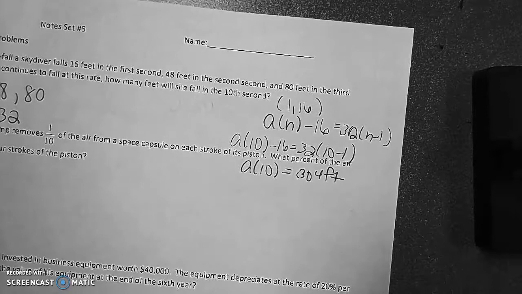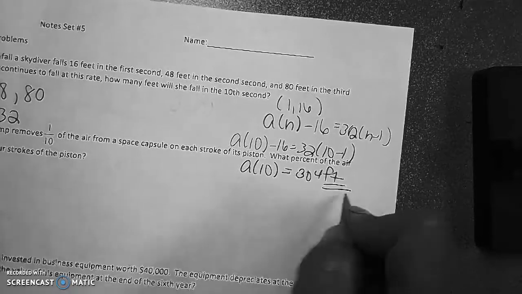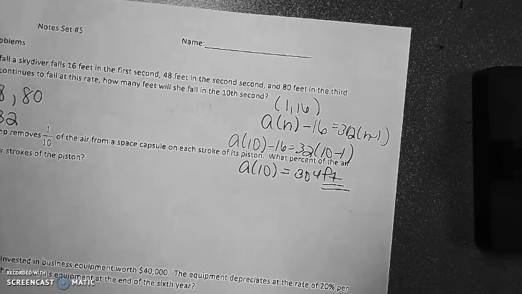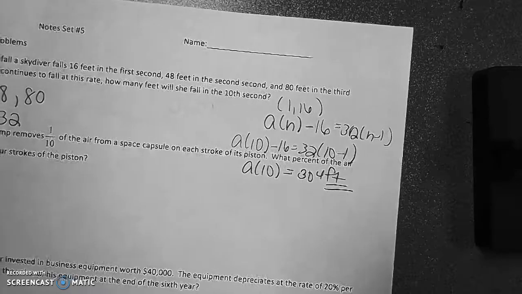And I know you guys can do the arithmetic here. I do want you to notice one thing. I was sure to put units here. Units are important anytime you see an application problem. All right, let's look at this one.